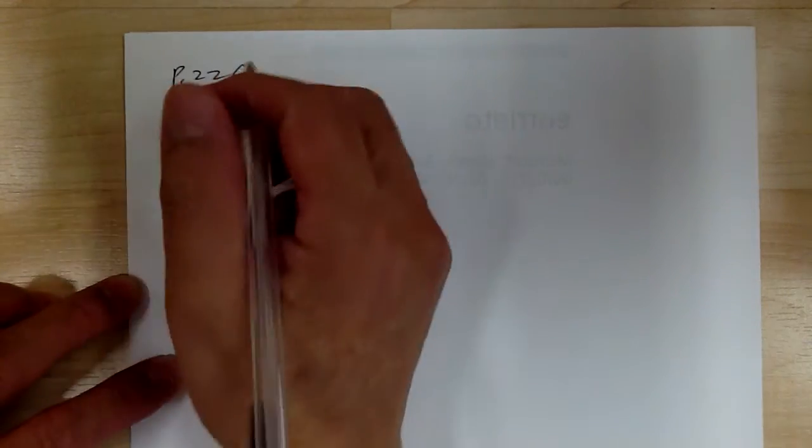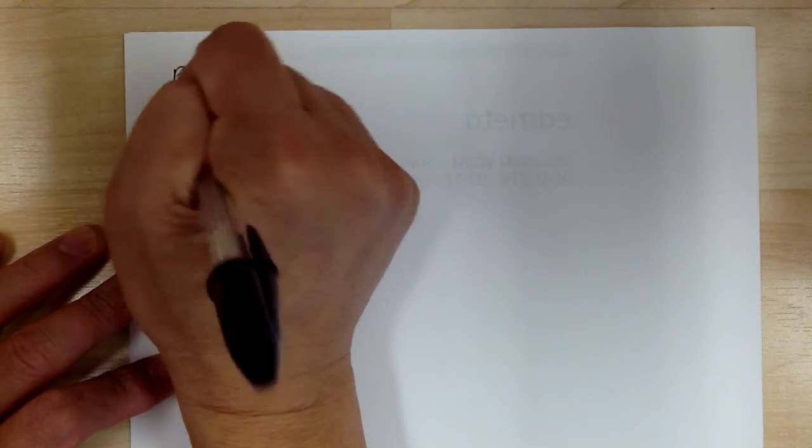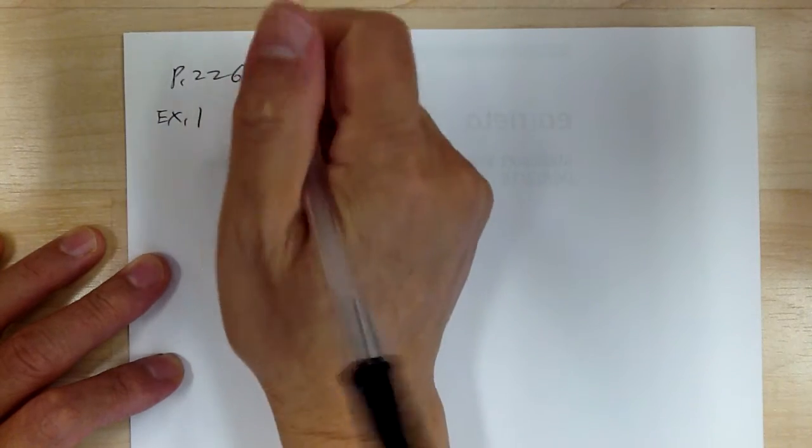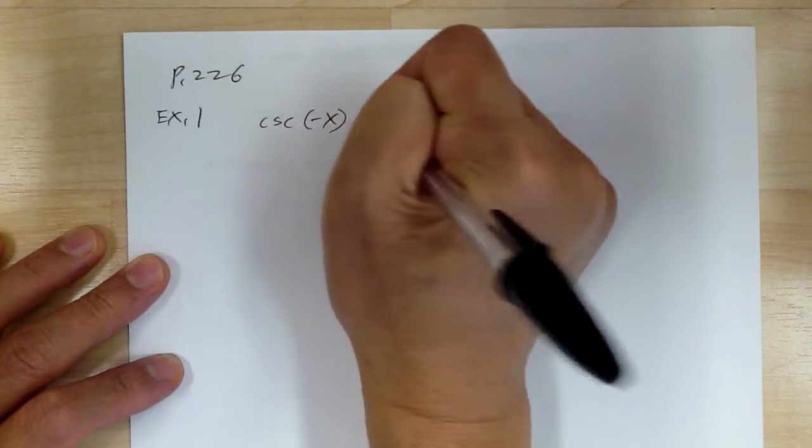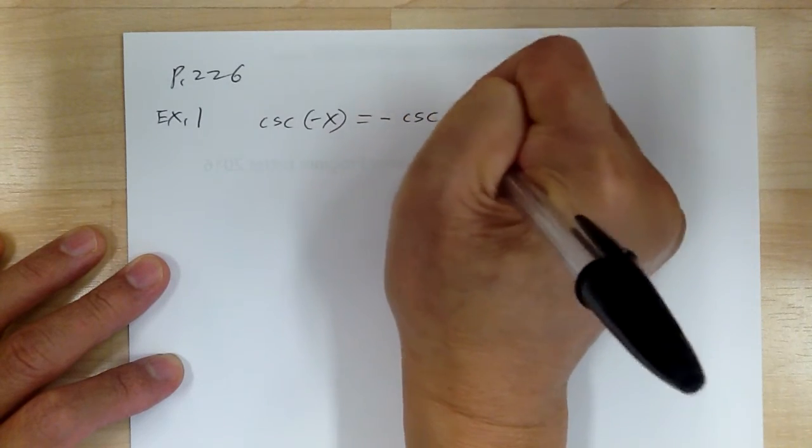Open your book to page 226. This section is on verifying trigonometric identities. So let's go over example 1 on how to verify. In example 1, they want you to verify cosecant of negative x is equal to negative cosecant of x.